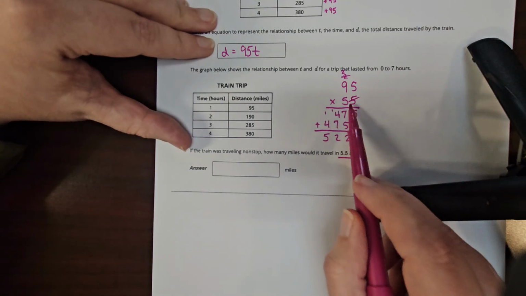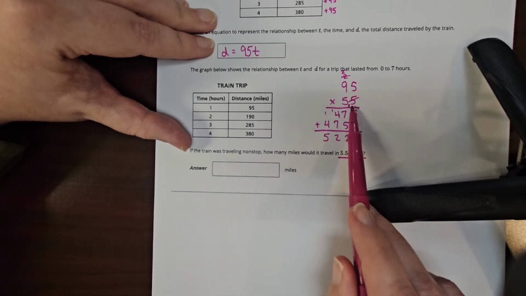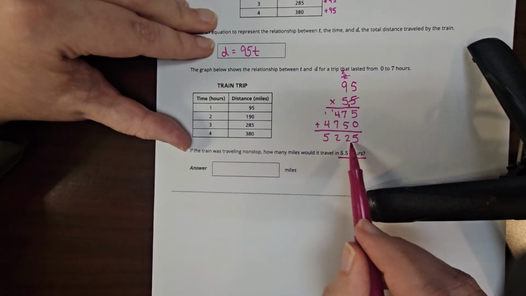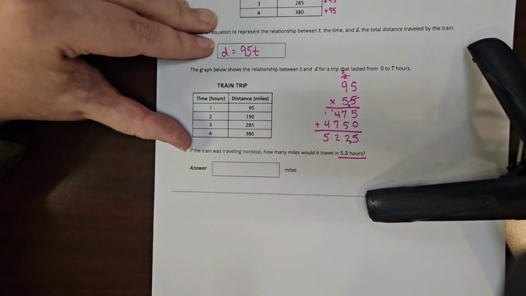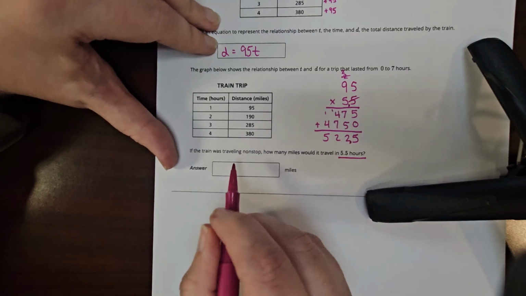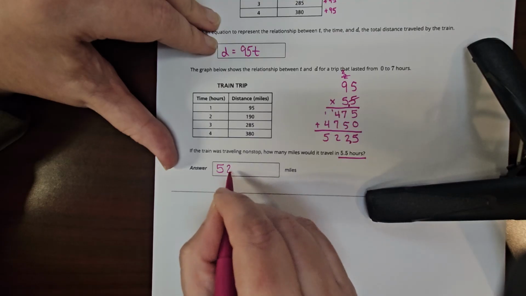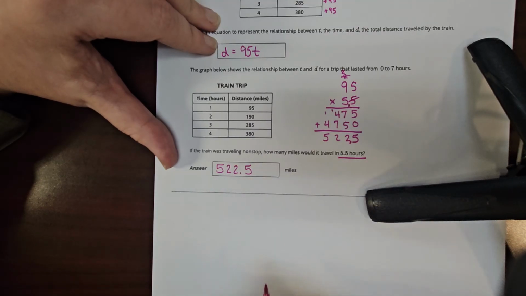So then, remember there was a decimal right here, so there was one number behind the decimal in the problem, so there needs to be one number behind the decimal in my answer. They are going to travel 522 5/10 miles.